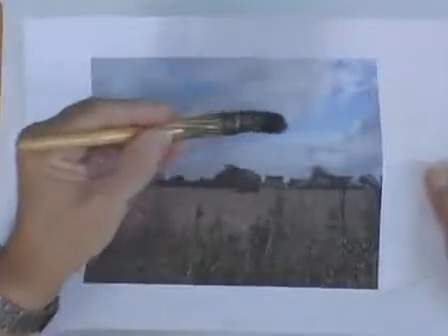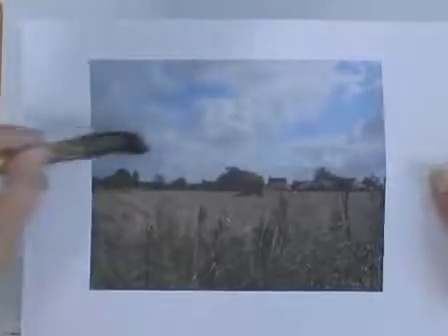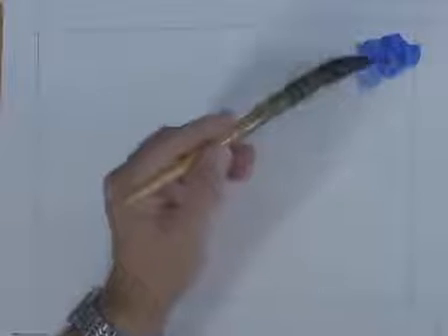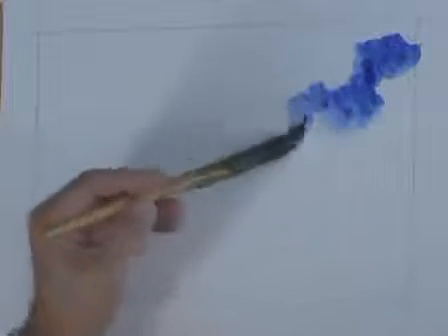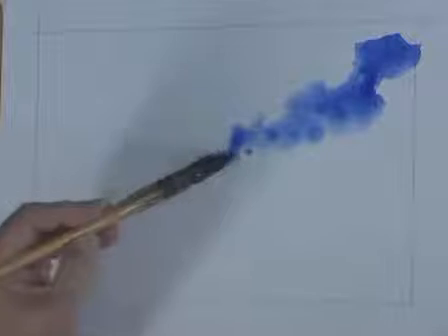But what I'm going to start doing now is pick up some blue and paint roughly these sort of shapes. There are two big blue shapes here, as you can see, and a couple of smaller ones here and there. So we're going to go into the ultramarine blue and we're going to start like that. It's as simple and as straightforward as that.